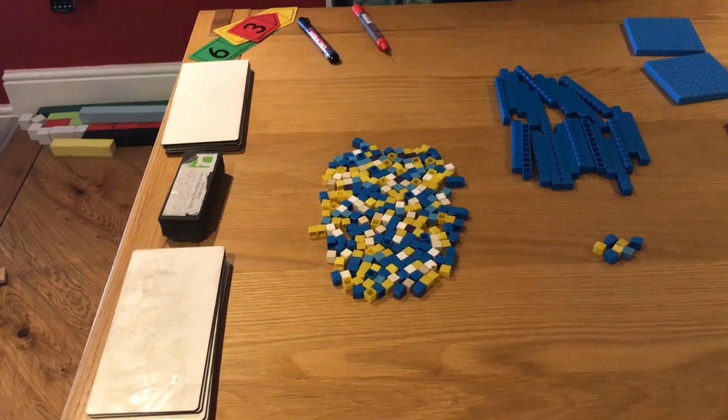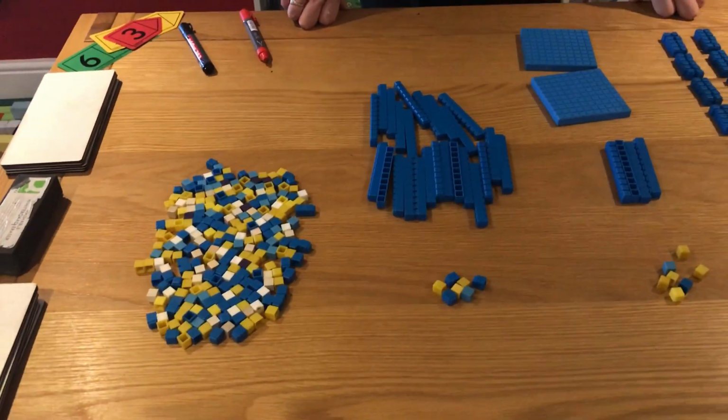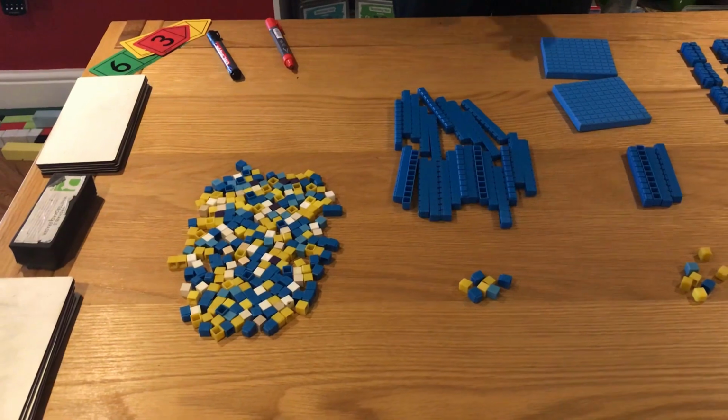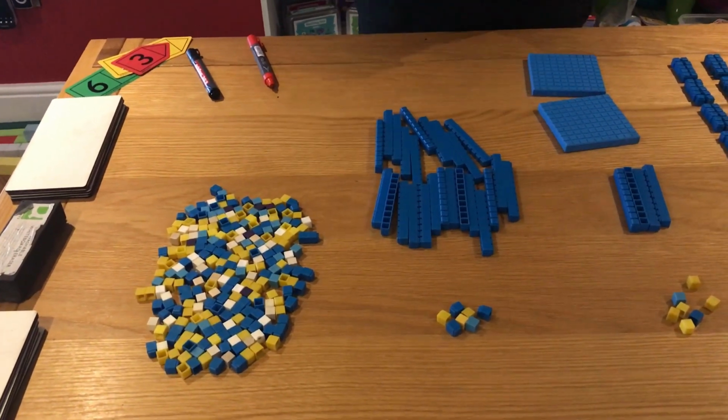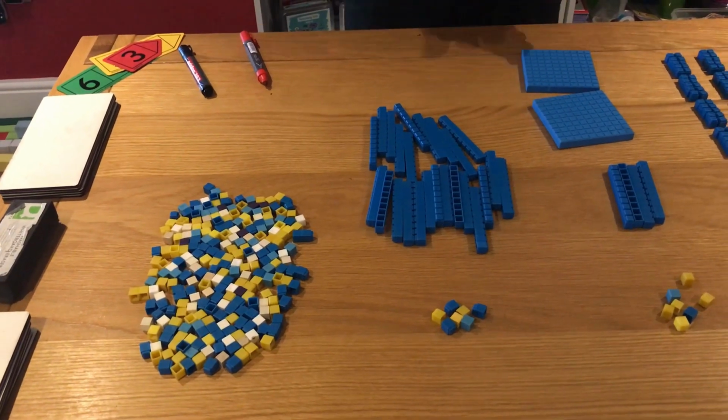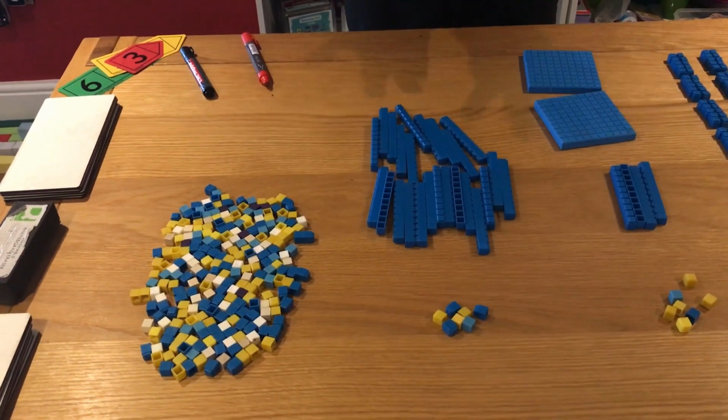Well, let's move over to the next pile of numbers. Again, I've deliberately set these out in an unstructured way. I've just put the ones together in a pile, and I've put the tens together in a pile. But I would say this is a far easier number to see than the previous one.